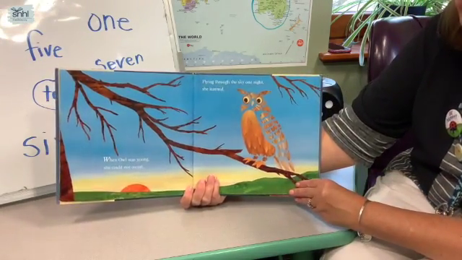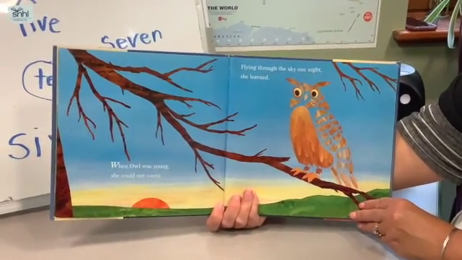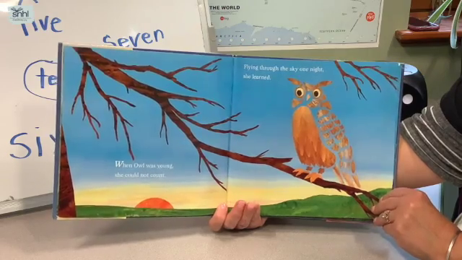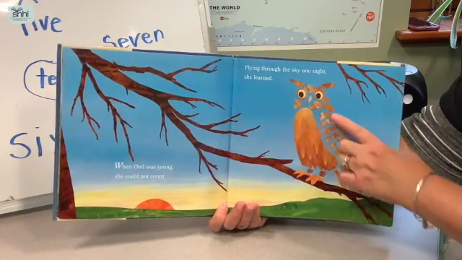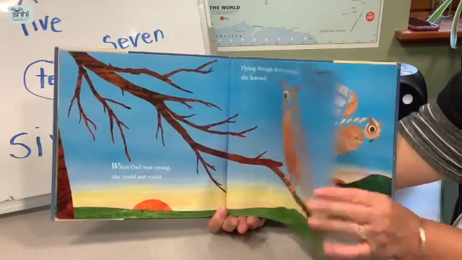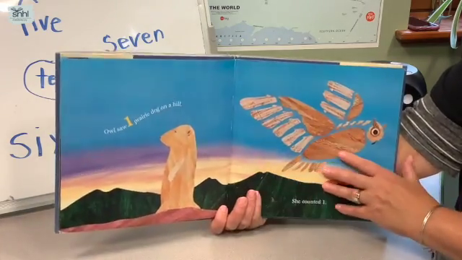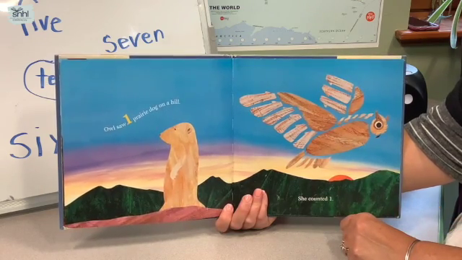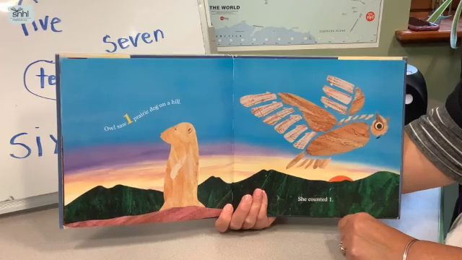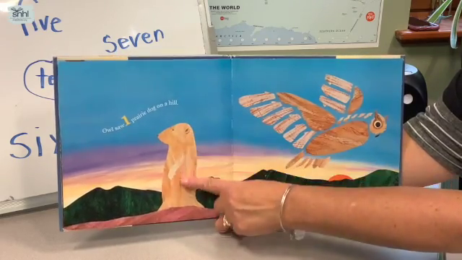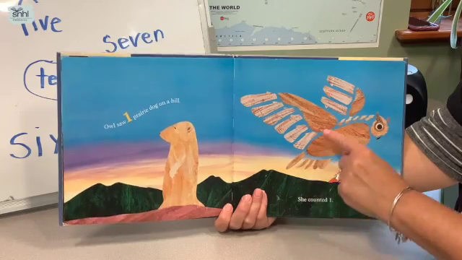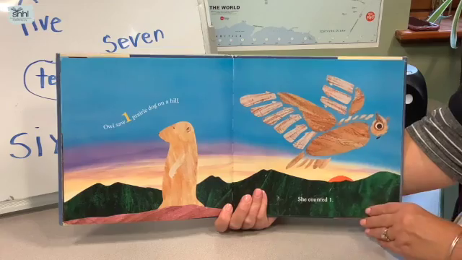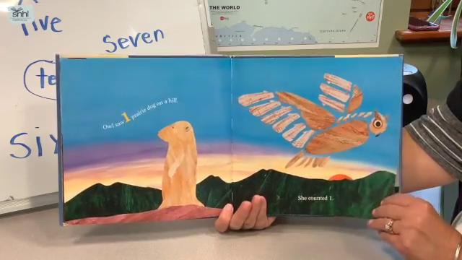When Owl was young, she could not count. Flying through the sky one night, she learned. And here's Owl. Look carefully at Owl's feathers. Owl saw one prairie dog on a hill. And if you look carefully, the prairie dog looks like the shape of the number 1. And if you look carefully at the owl's wings, the feathers look like the number 1. She counted 1.